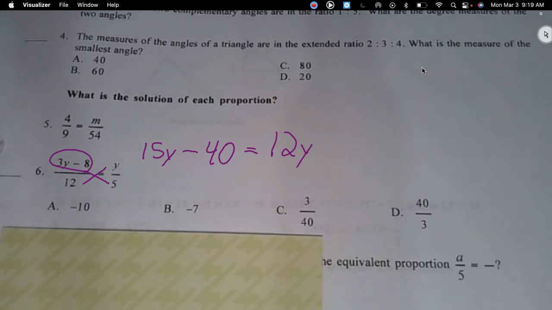Now, normally I like to move my 12y, but in this case, there wouldn't be anything over there. So we'll just move the 15y. So negative 40 equals negative 3y. So what do I do to solve for y? You're going to divide by the negative 3, right?